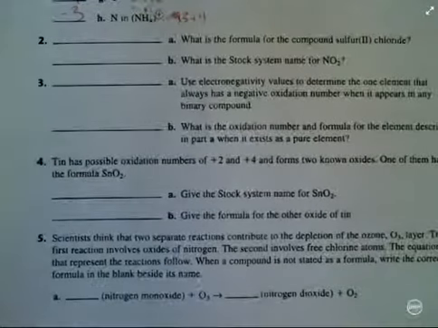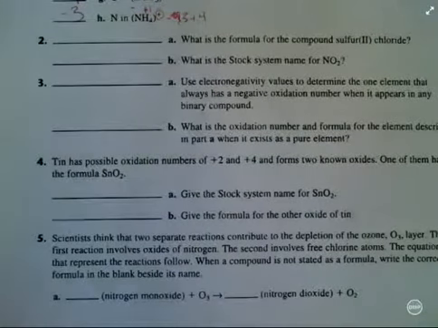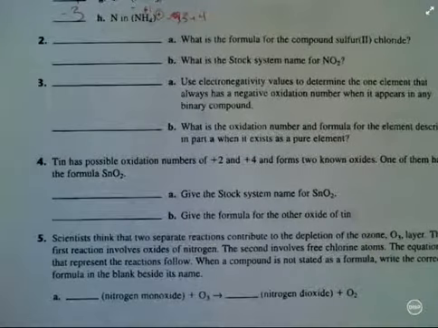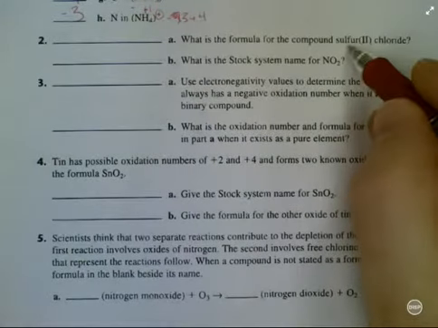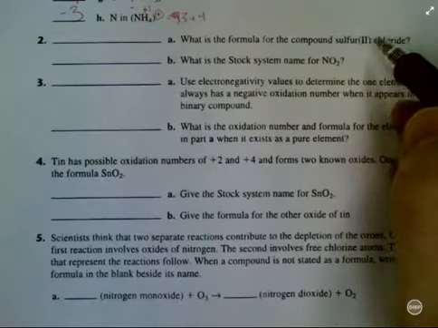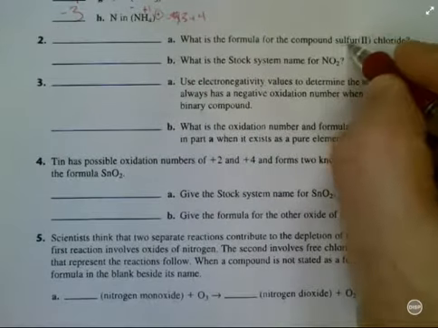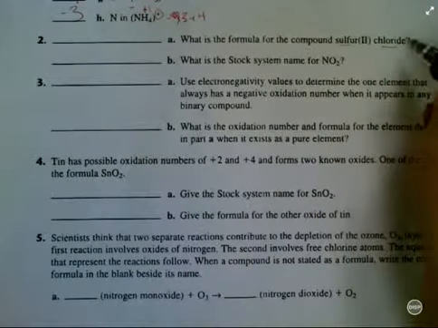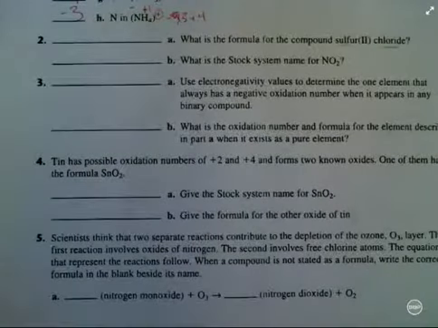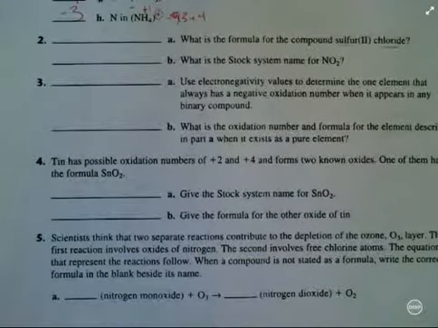All right, let's look at number 2 and number 3 together. What is the formula for the compound sulfur(II) chloride? So this is in a stock name, but notice that this isn't the typical stock situation because this is a nonmetal and a nonmetal. Usually when we talk about names for nonmetals and nonmetals bonded together, a covalently bonded molecule, we're talking about the prefix system.